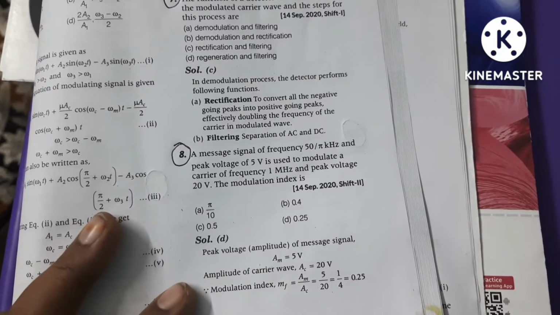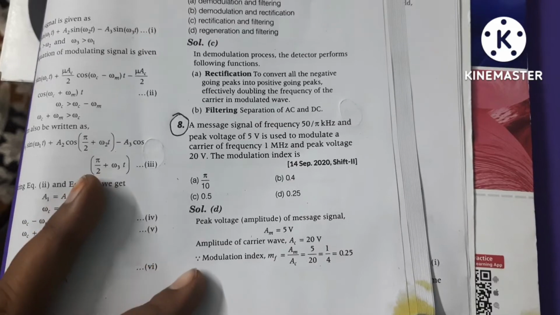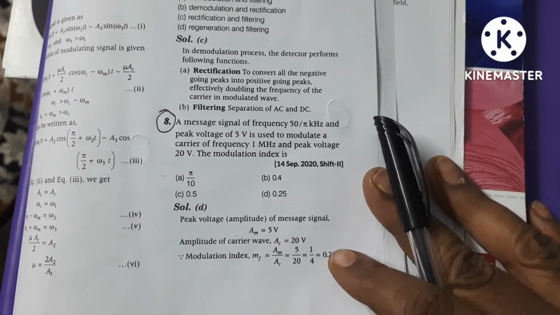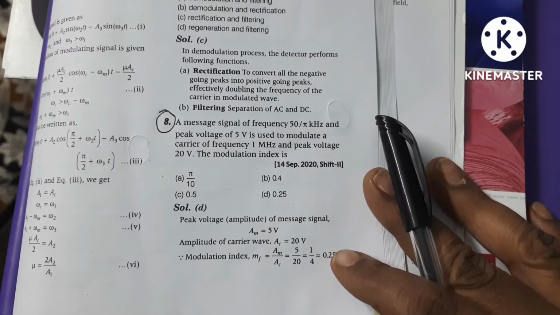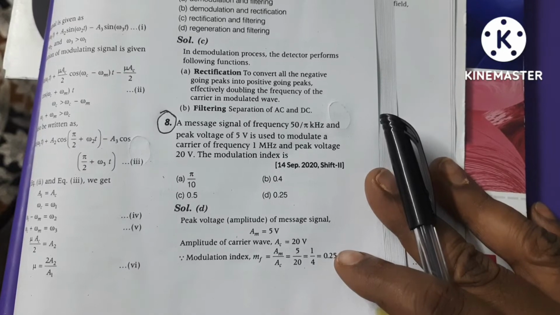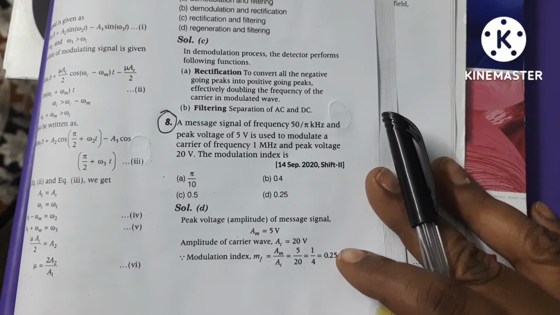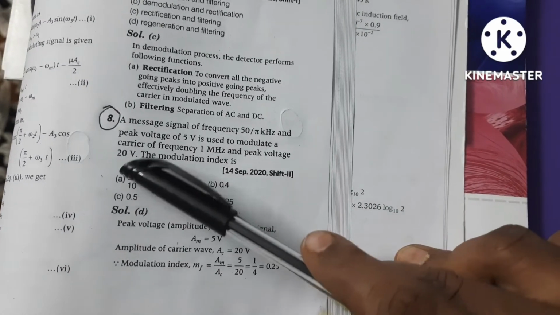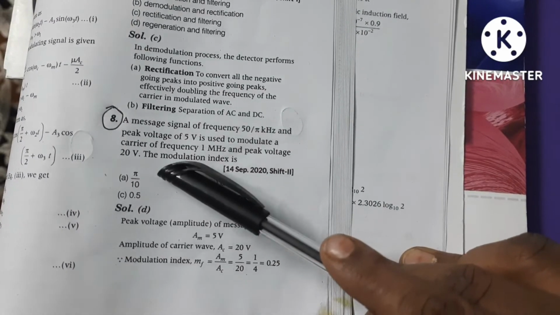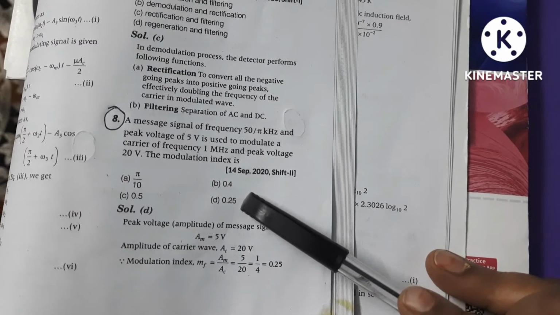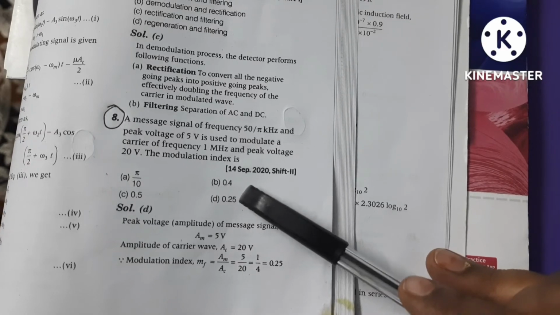The question is the modulation index, and once again we can use the simple formula. The message signal peak voltage is 5 volts, and the carrier voltage is 20 volts. So 5 by 20 is 1 by 4. So the answer is 0.25. You can simply do this one. Then come to the 10th question.